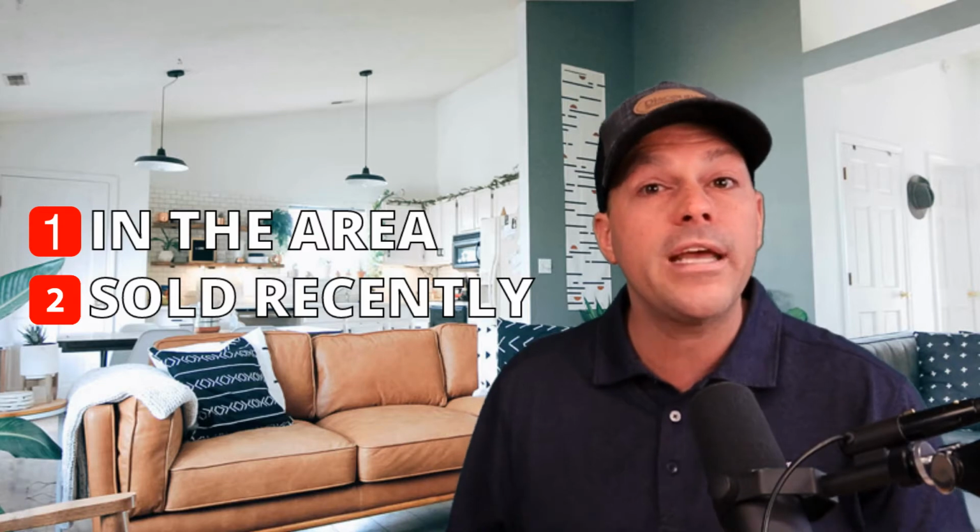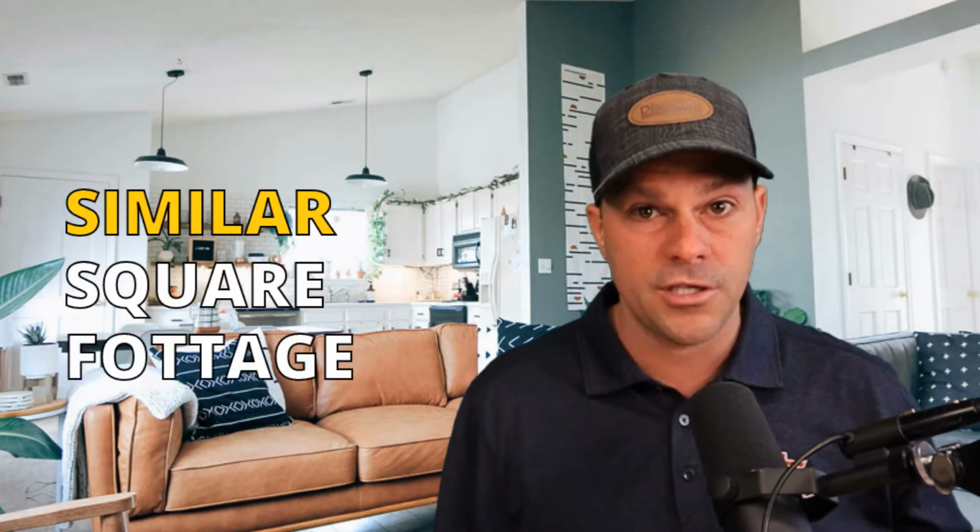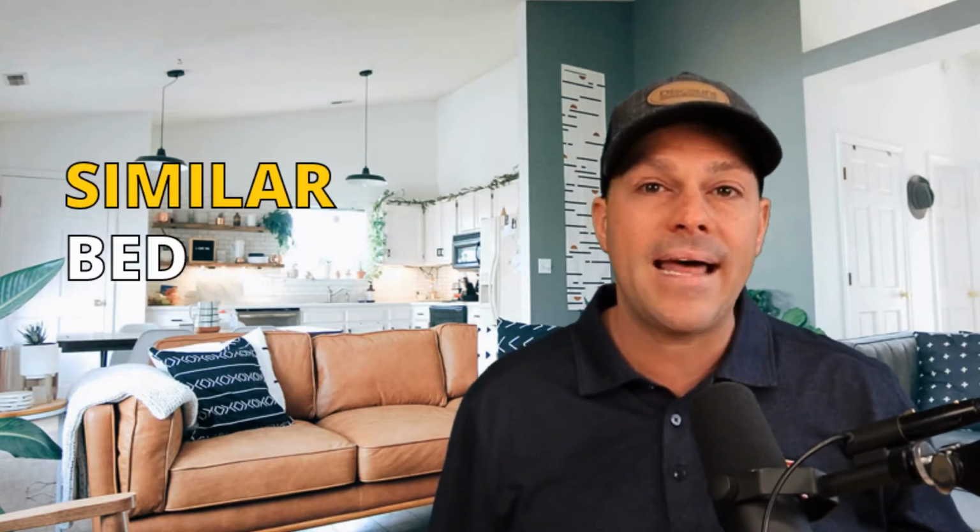Okay, and then number 3 is like properties. So you don't want to compare a ranch to a 3-story property. 2 stories to 2 stories, ranches to ranches. These things matter. So there's even another layer whenever you're breaking down the like properties. You also want to have similar square footage and similar bed and bath counts. These are very important because you do not want to compare your subject property that has 1.5 bathrooms to a comp that has 6. It has to be like.